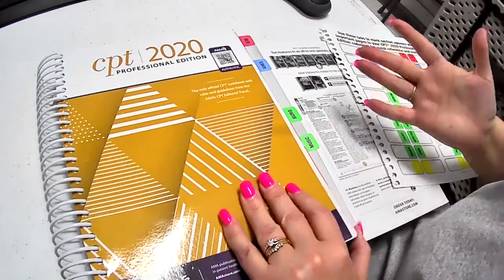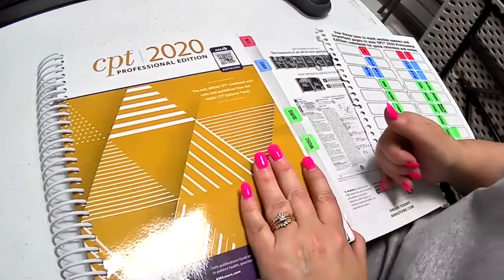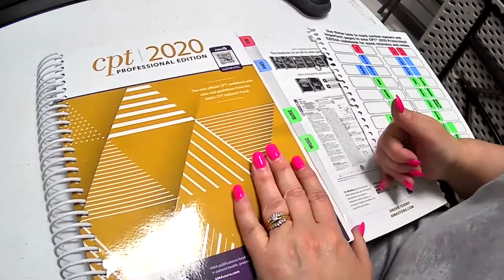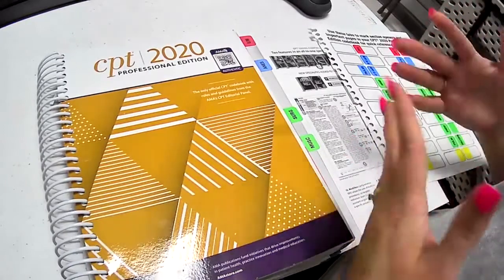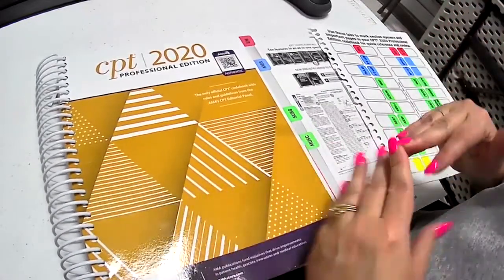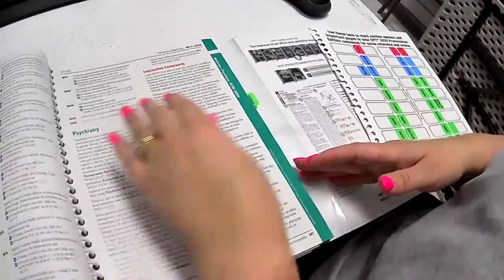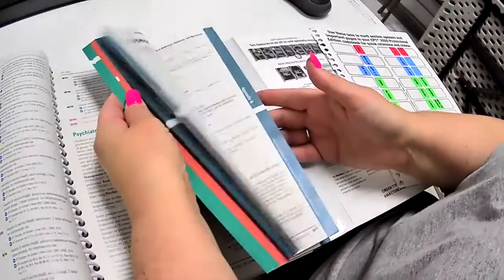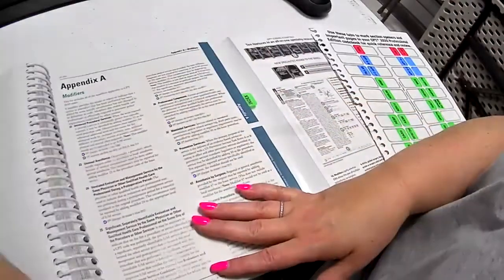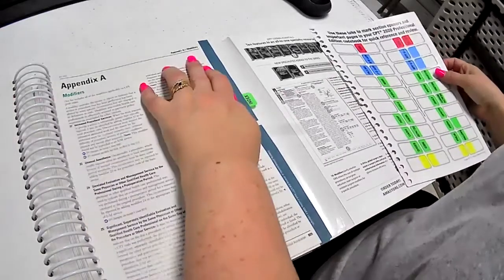Now you can continue on tabbing your CPT. It is going to be an assignment later on in the week, but if you have a good flow going and you're enjoying it, please continue on. But I do want to kind of go towards the back of your CPT because you're going to have what's called appendix, and you're going to be learning about these when you read your chapter. And this is Appendix A.